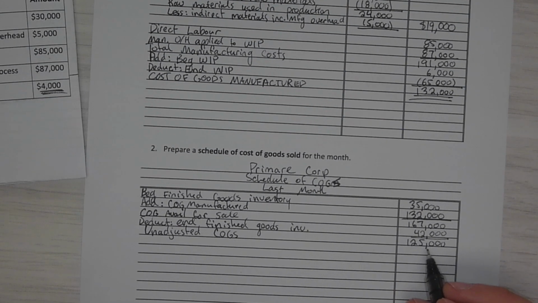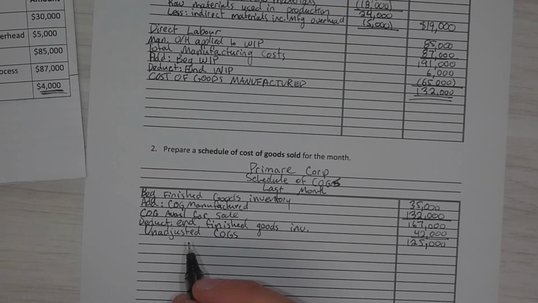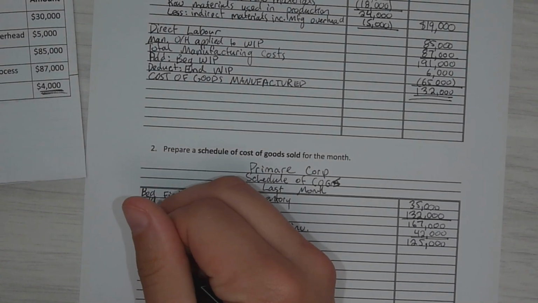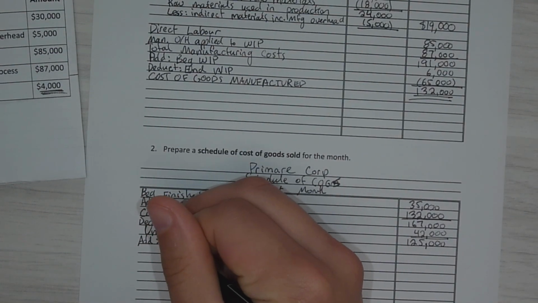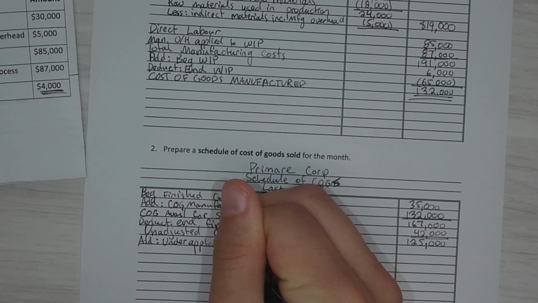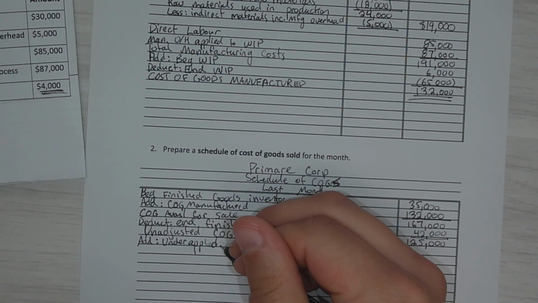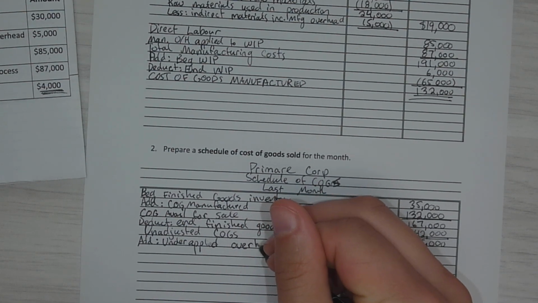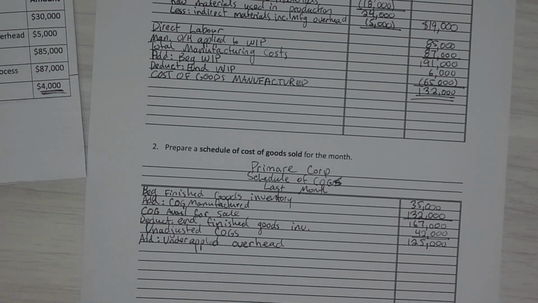Now, we need one more item. We need to add our underapplied overhead. Now, underapplied means we add it back, because if we underapply overhead, like we learned in the last example, that means our estimate was lower than what our actual ended up being. So if our estimate is lower than what we actually thought, that means that we need to make an adjustment and our profit will go down because our costs were actually higher.